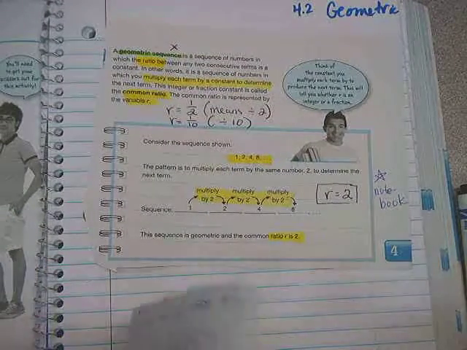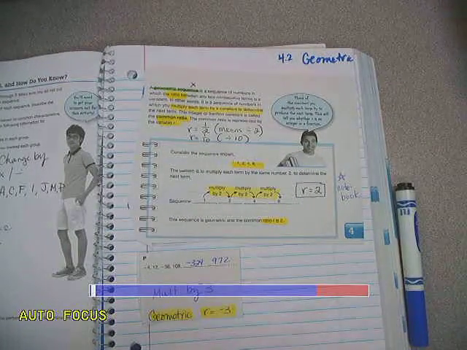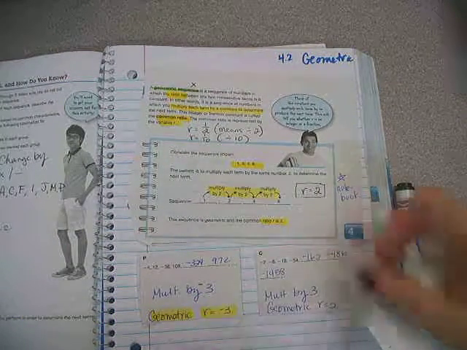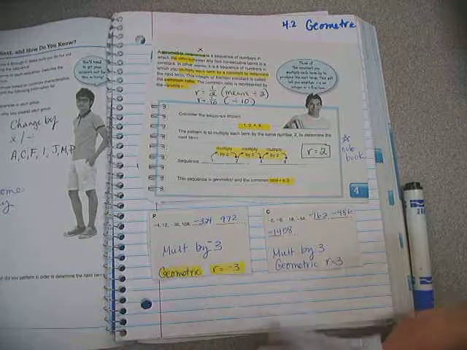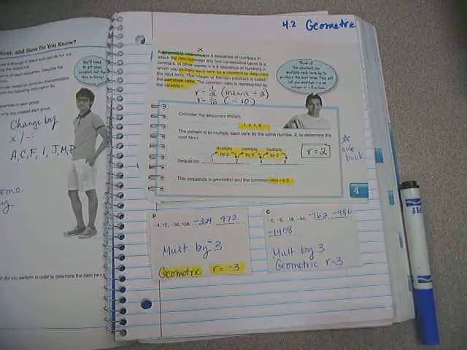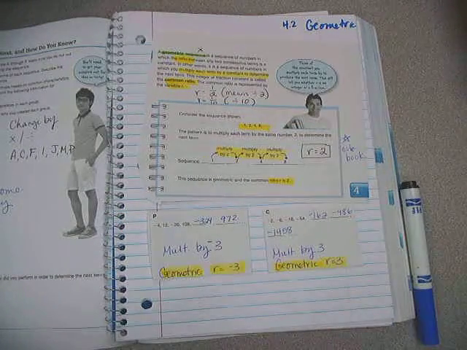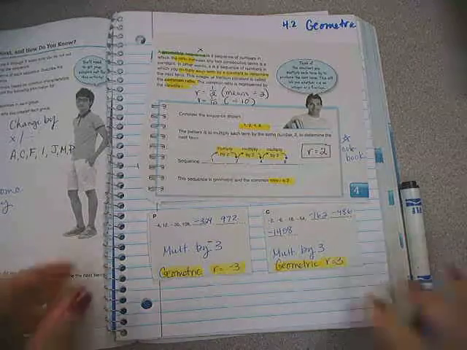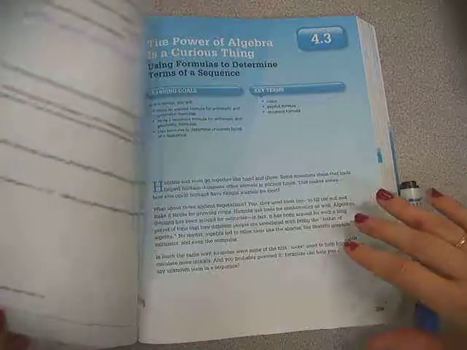And then underneath it, you're going to glue or tape these examples. If you don't mind doubling them up on top of each other, you can, or you can turn the next page and glue those down. But make sure each card is labeled geometric with the given r value. So pause the video and get that done, and then you can restart.